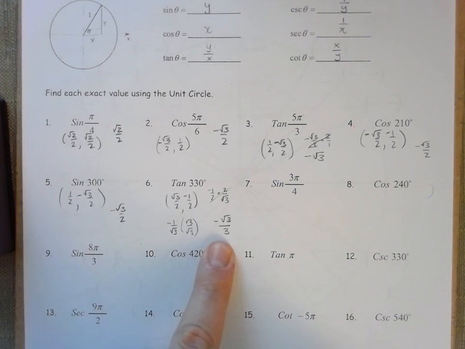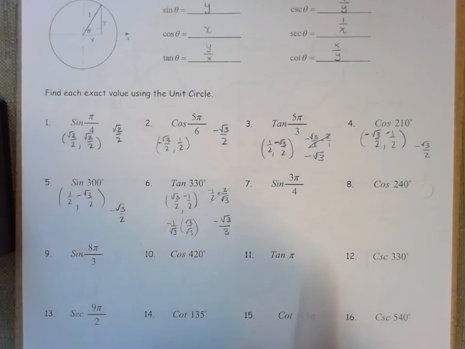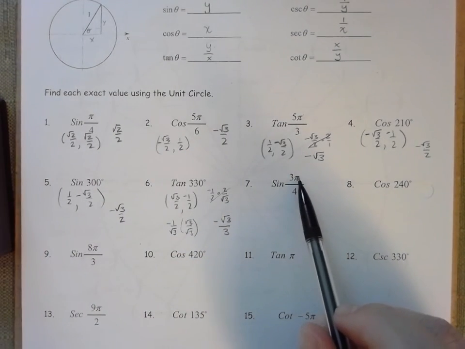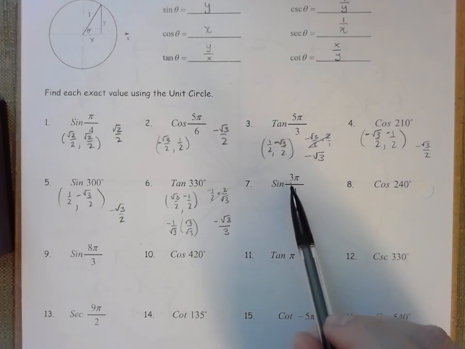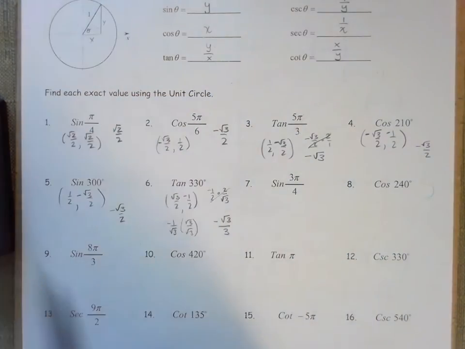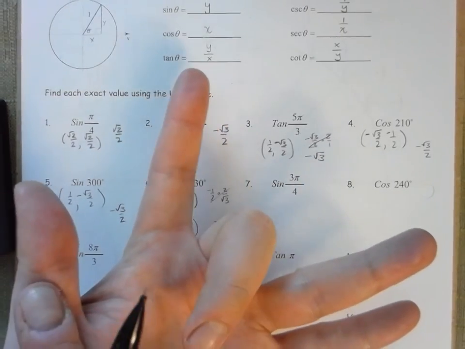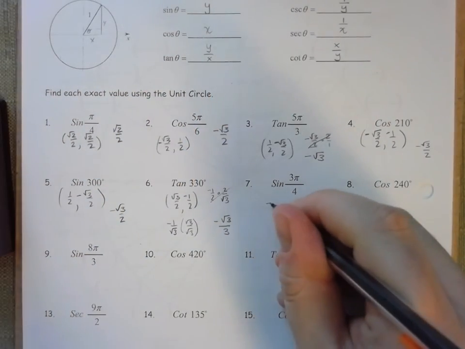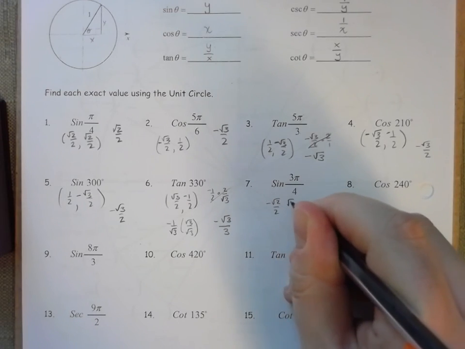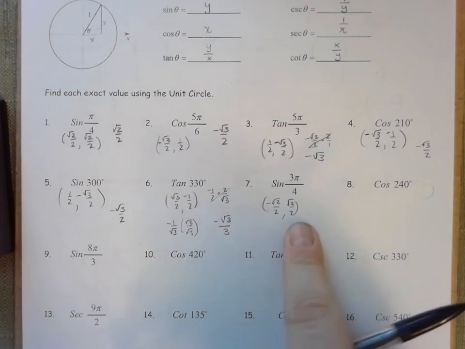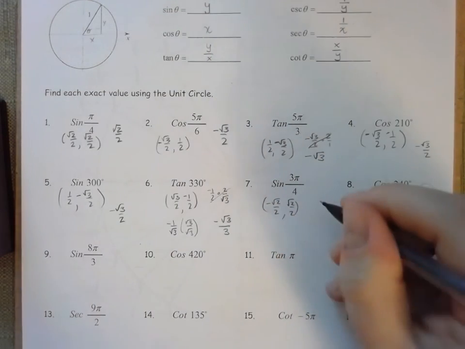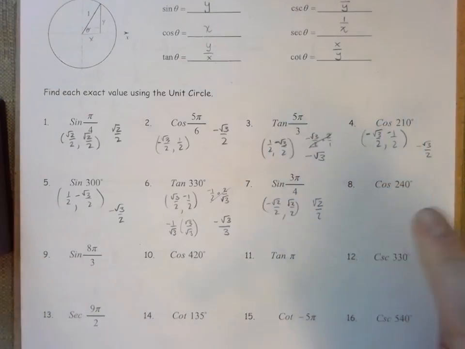This is our answer. Sine of 3 pi over 4. Pi is 180 divided by 4 is 45. 3 45s is 135 degrees. 135 degrees is in quadrant 2, where the x-coordinate is negative and the y-coordinate is positive. The sine, we're going to take the y-coordinate, is root 2 over 2.